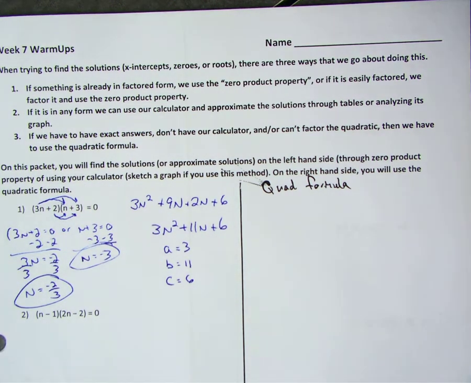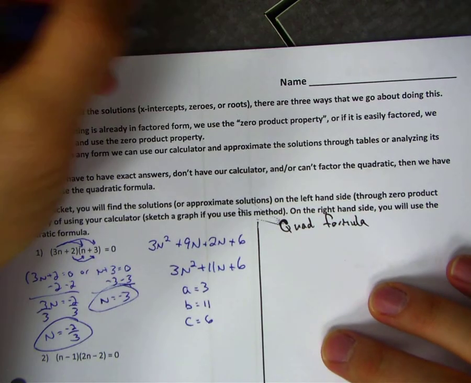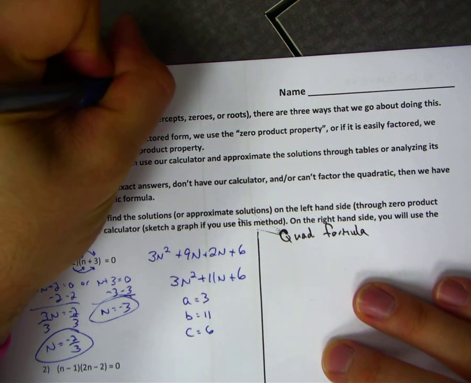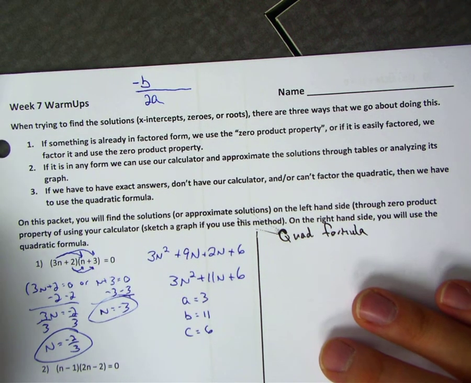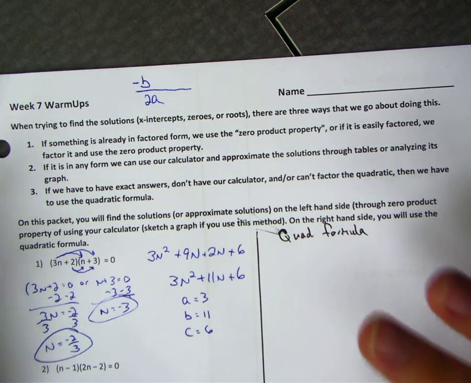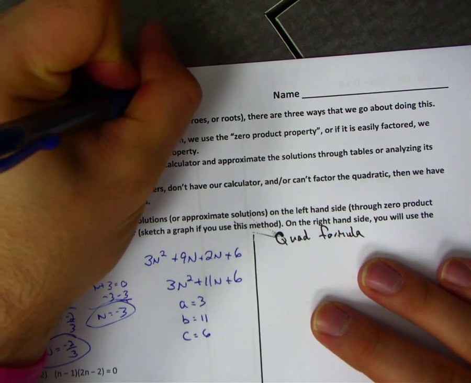So far what we've done is we've talked about the axis of symmetry. Remember, the axis of symmetry is the negative b over 2a. I'm going to write that right up here. Negative b over 2a. Alright? And then we've also talked about the discriminant. The discriminant, remember, is b squared minus 4ac.